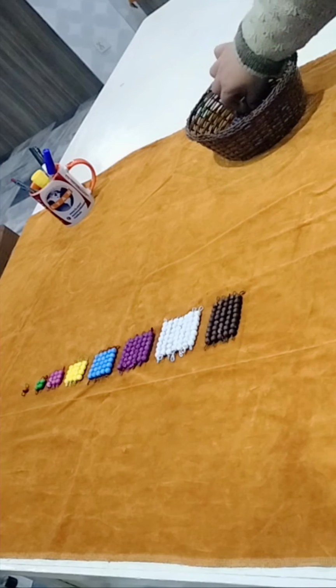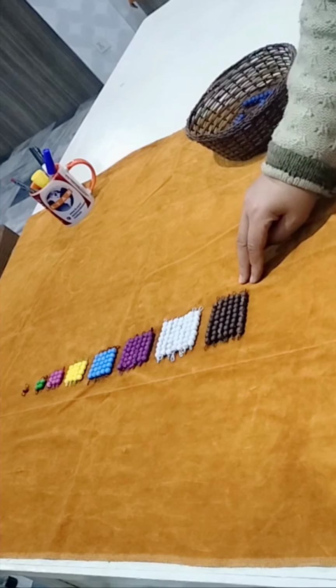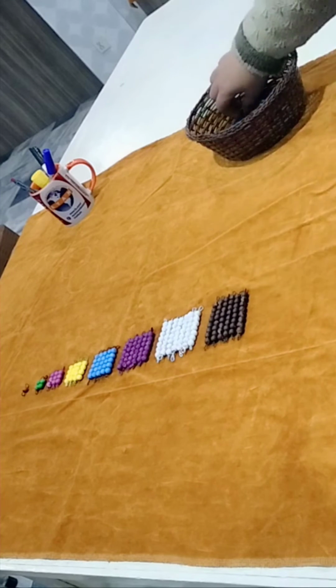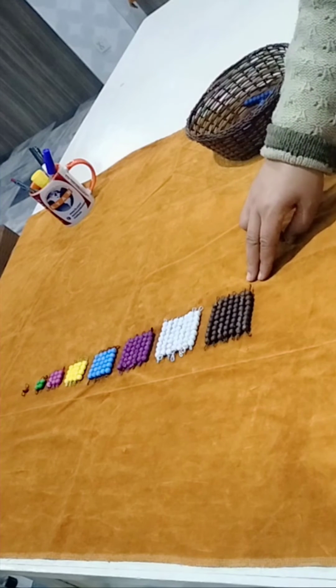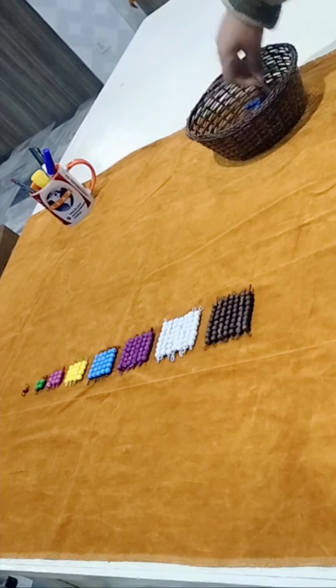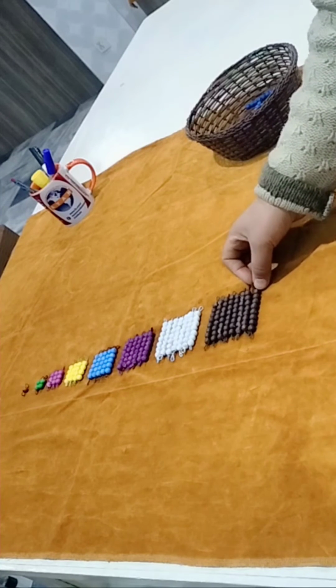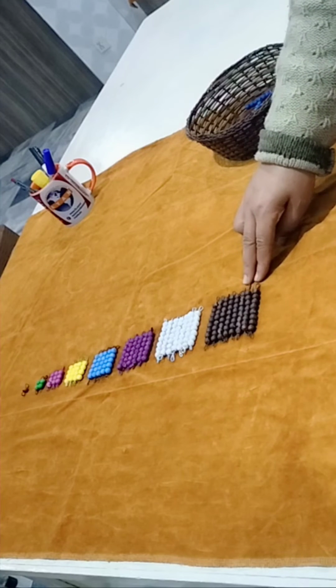The child will answer no. After putting it here, does it look like a square? The child will answer no. Does it look like a square? The child will answer yes.